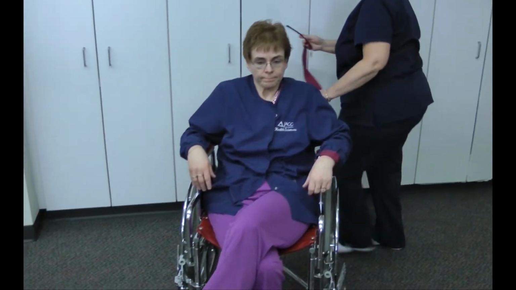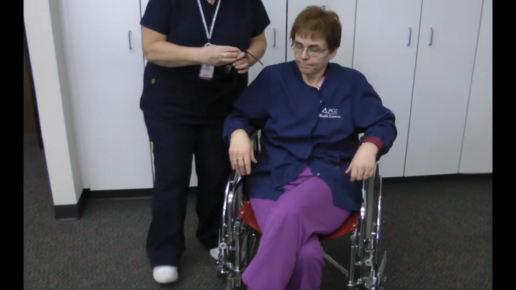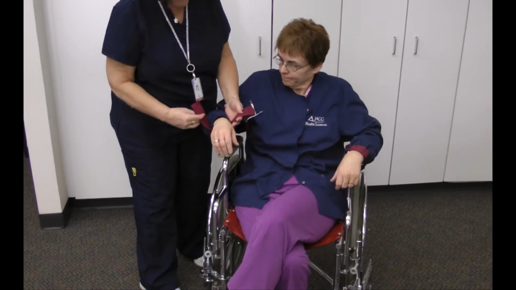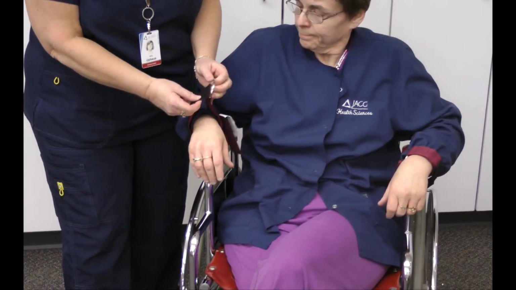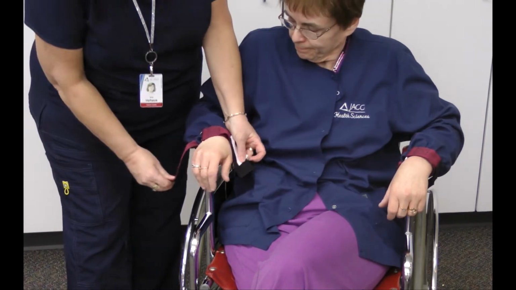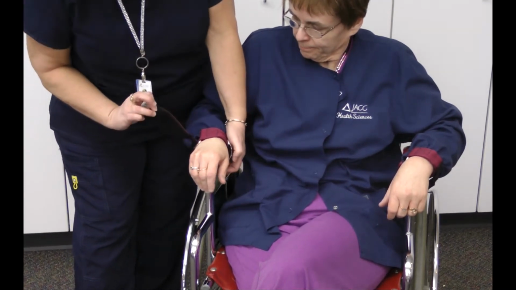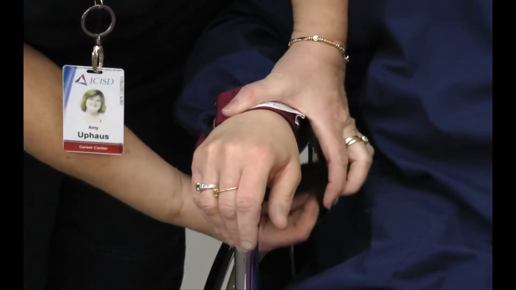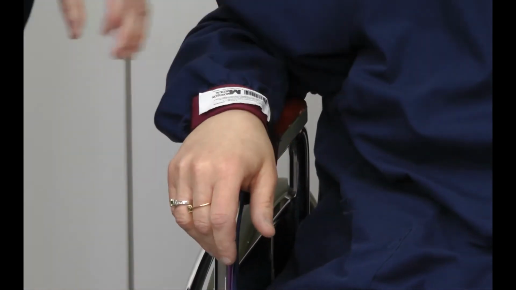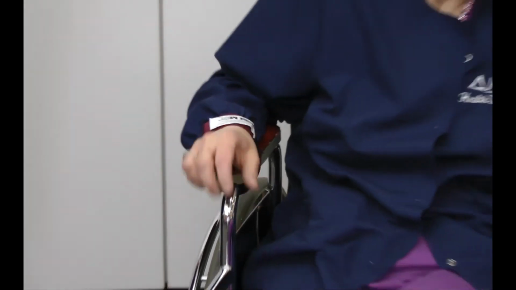So Melissa, I'm just going to pretend, put that one on. I'm going to come around here. I'm going to apply this one. It goes through the ring. And then you're just making sure that the stickiness of the Velcro is sticking. Okay, Melissa, go ahead and try to lift your arms up. You're pretty restrained, aren't you?